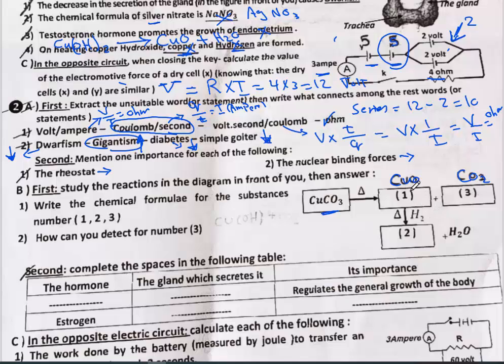Okay, then take this copper oxide and put hydrogen on it, and tell me what you will get here in number 2. CuO plus H2, this is the equation that we took in the oxidation reduction reaction. It will give you Cu plus H2O. So here it will be Cu, copper.